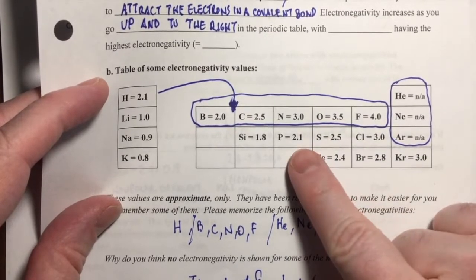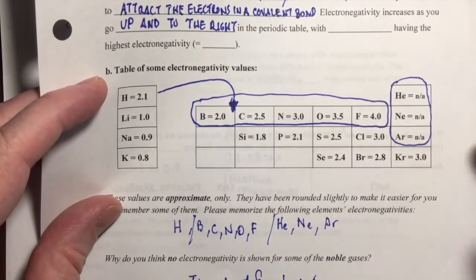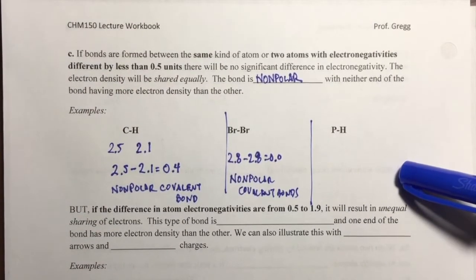Now, phosphorus is not one of those atoms that you were expected to memorize its electronegativity. But you do have the value here on the previous page, so you can refer to it here for this problem. So go ahead and do that, pause the video, and when you're done, resume the video, and I'll work through this problem.